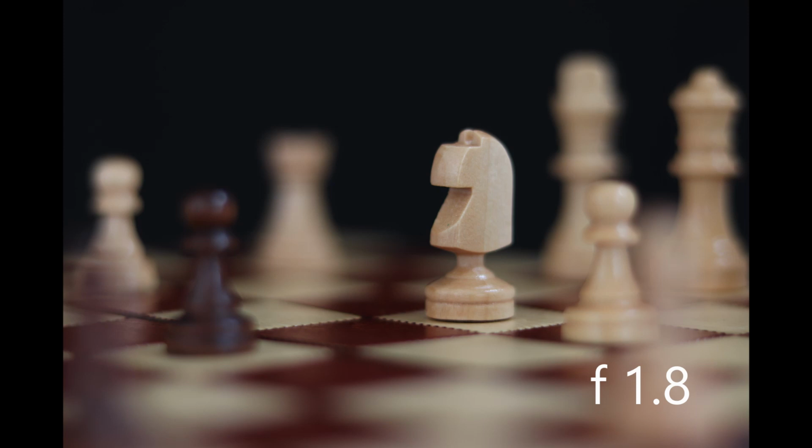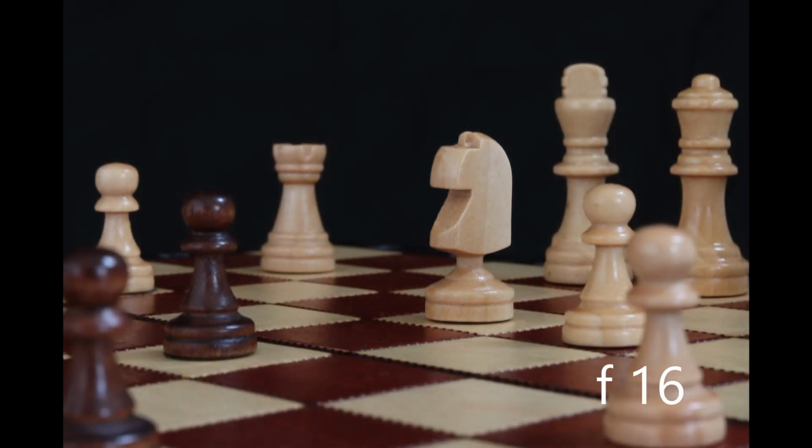If you want to take a landscape photo that is in sharp focus from foreground to background, you would want to use a higher f-stop so you have a larger depth of field. The third thing we can control is the shutter speed. When you push the shutter button on your camera, the shutter in front of the sensor opens, lets in light to hit the sensor and then closes again.